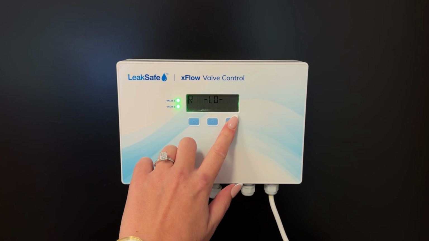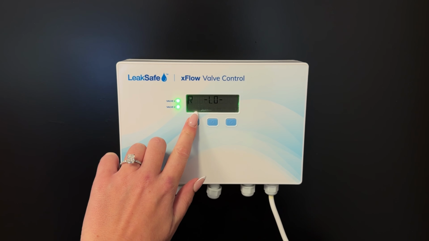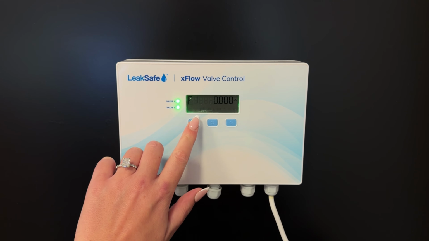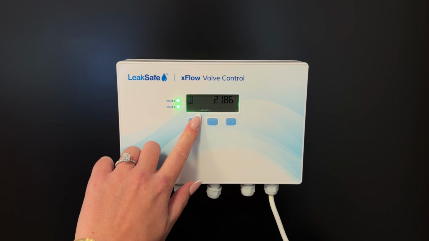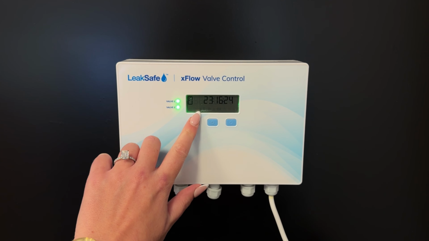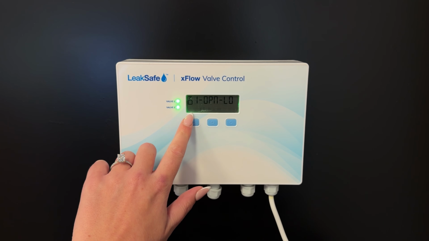You can also use the same process to change the panel back to high occupancy when the time is right, or to put the system into override if you are going to be using water extensively for a short period. You will then need to use the left-hand button to toggle back until you see the valve 1 open.